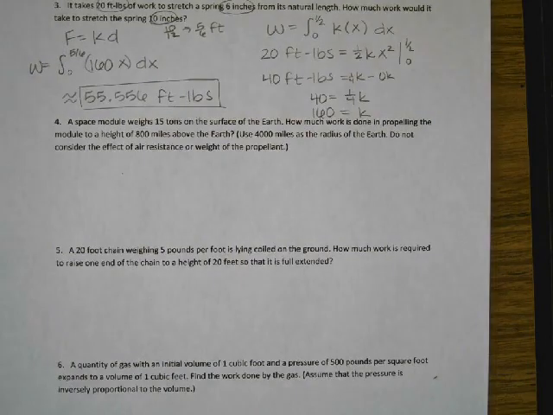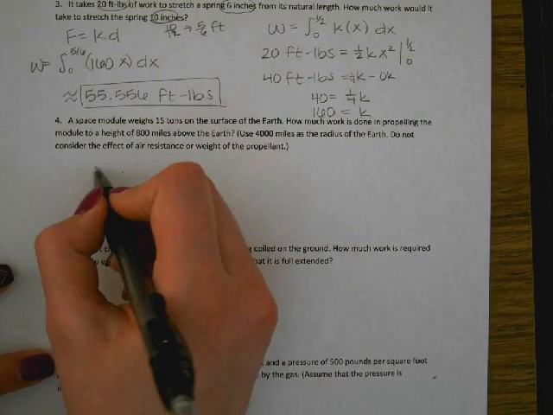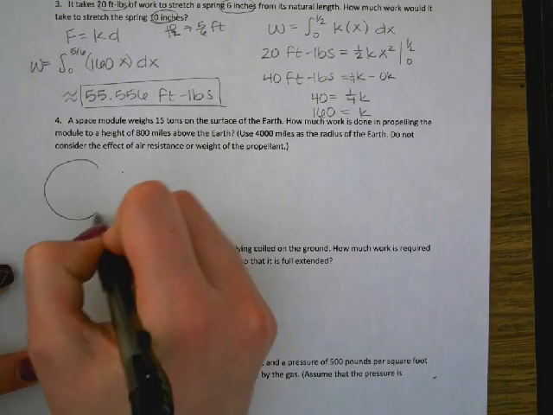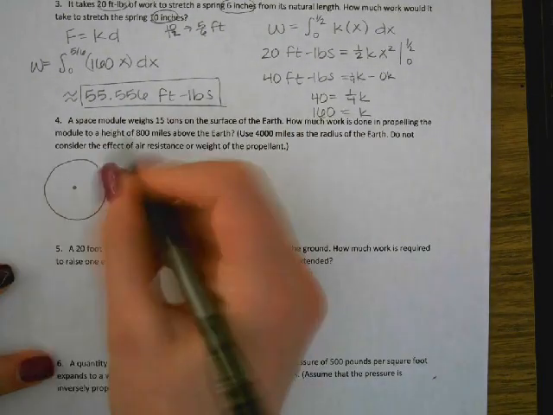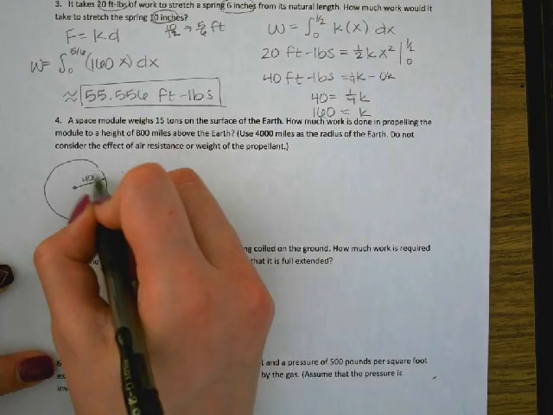All right, a space module weighs 15 tons on the surface of the Earth. How much work is done in propelling the module to a height of 800 miles above the Earth? Use 4,000 miles as the radius of the Earth. Do not consider the effect of air resistance or weight of the propellant. So here is the Earth, and that's 4,000 right there.